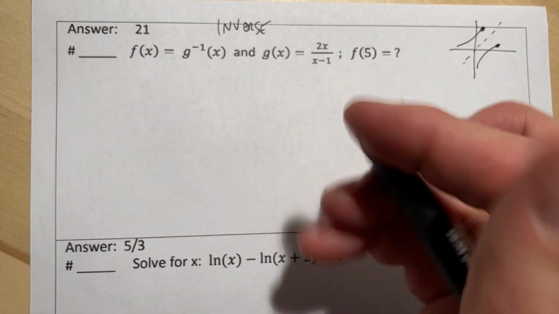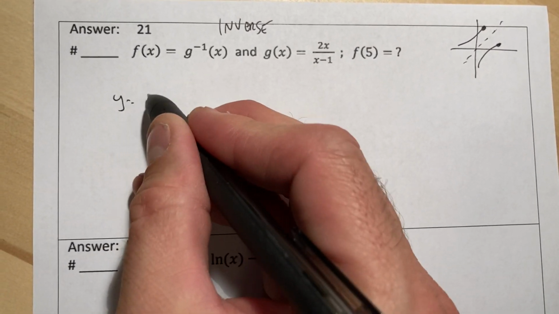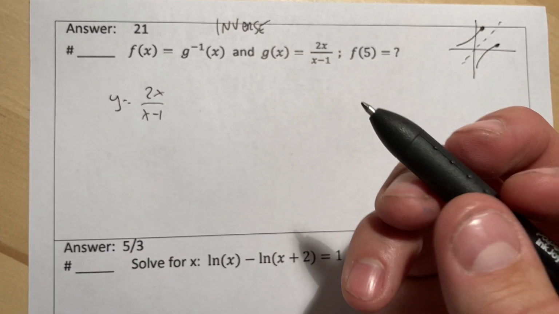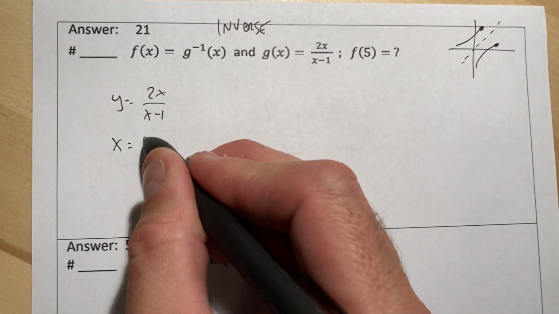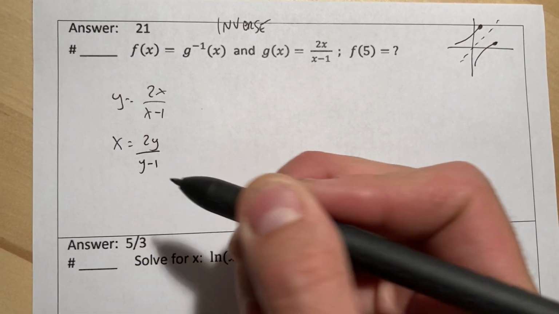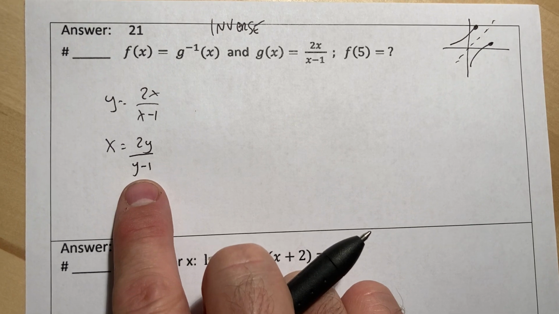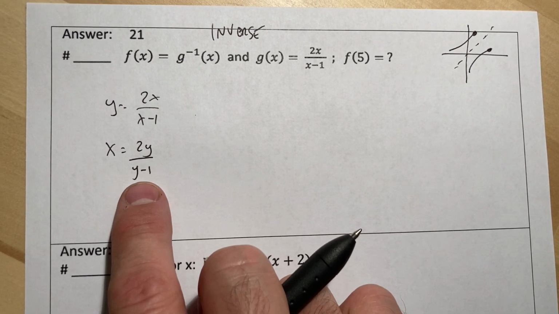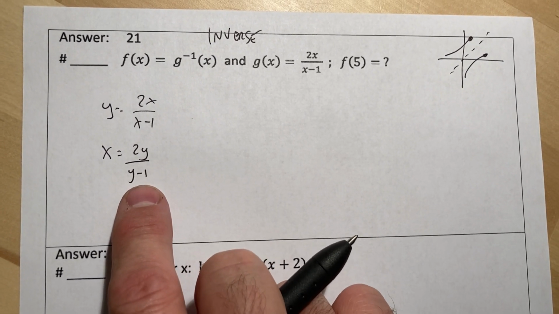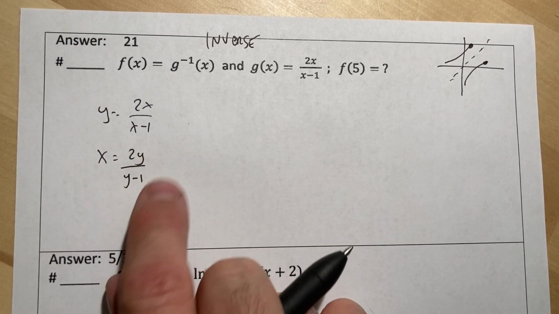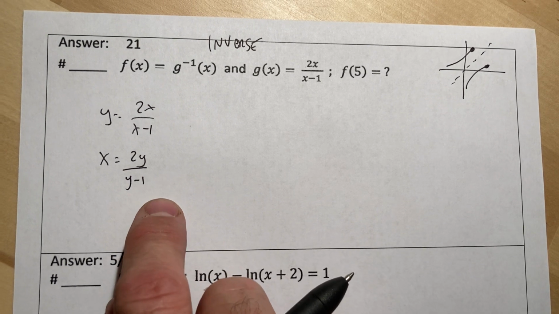If g is that, that means y equals 2x over x minus 1. But I've got to find the inverse, which means I have to switch the x and the y, you know it, dun dun dun, the great swap, and solve for y. How the heck do I solve this for y, Mr. Mac? Exactly. Watch this magic. I've got to get a y all by itself. Seemingly impossible because they're all embedded over here in the right rational expression.